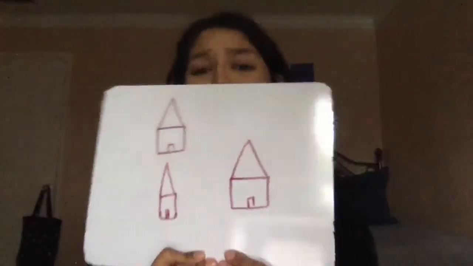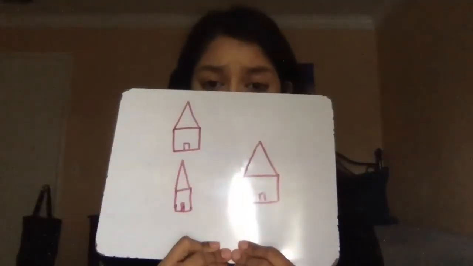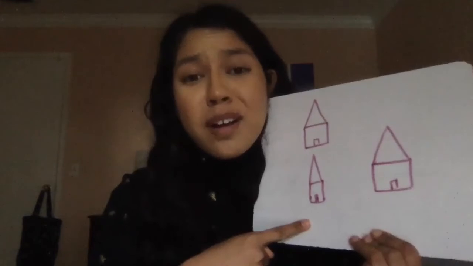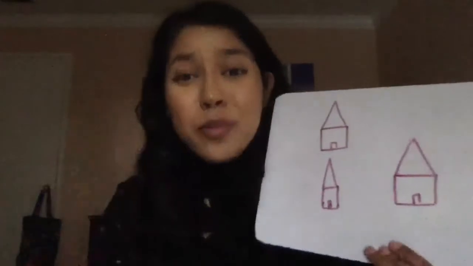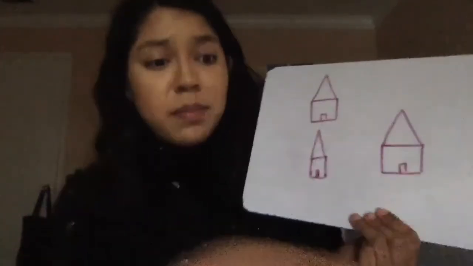Sometimes we're not just going to have 2 items. Sometimes we're going to have more than 2. But remember, what I can do is label them from 1 to 3, or however many there are, to help me organize and sort them.